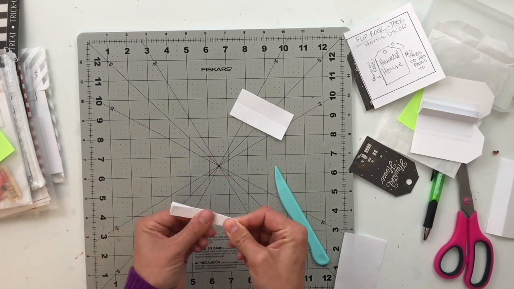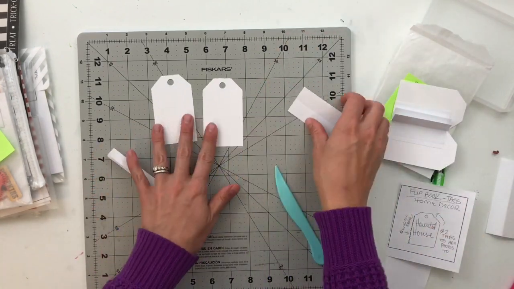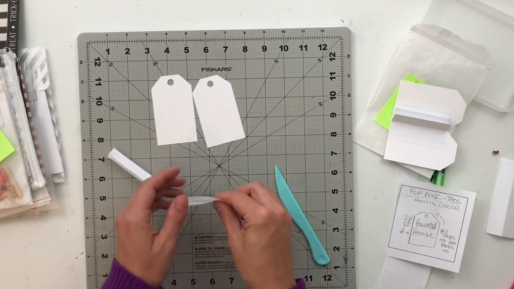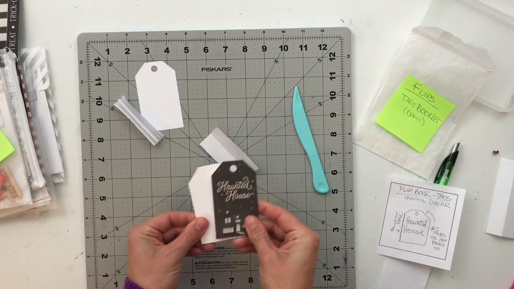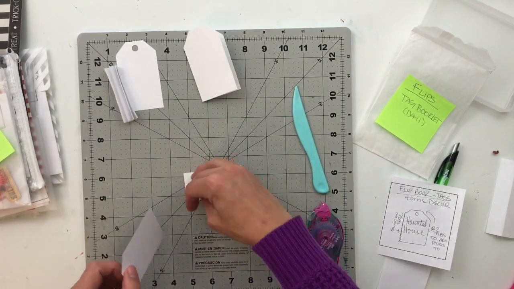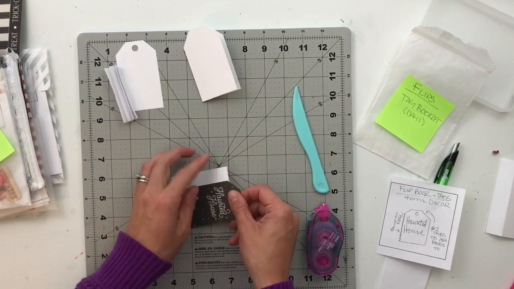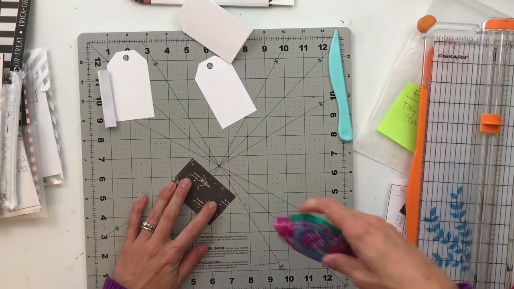For this one, the reason I have 2 of those haunted house tags is because I accidentally purchased one of the tag ephemera packs twice. I didn't mean to, but it honestly worked out in my benefit. Because now I can make things like this. So I'm going to take the tags and adhere them onto that 1 inch piece.